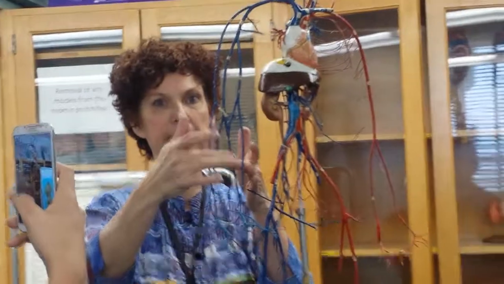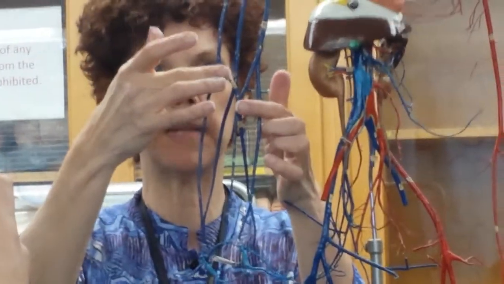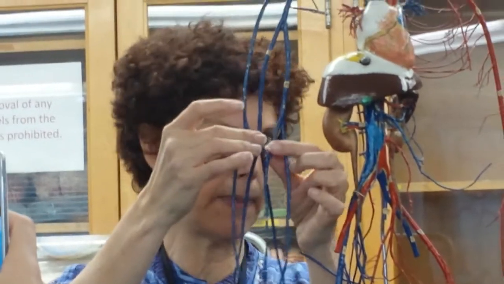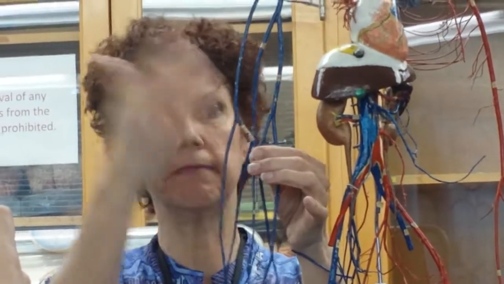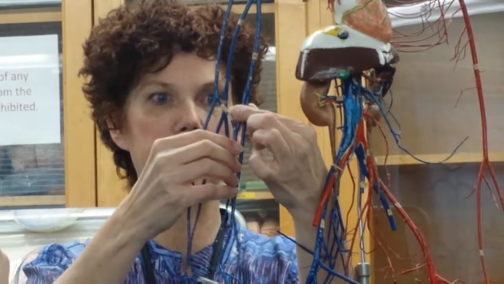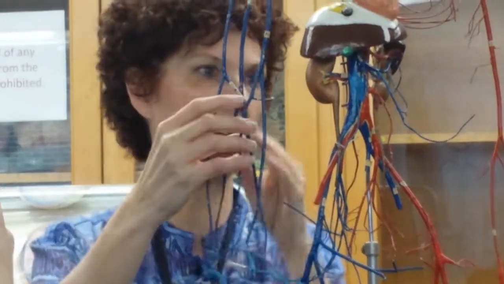Here we have median antebrachial, and it's going to go either into the median basilic or the median cephalic, because this is a Y pattern. But if we didn't have the Y pattern, we kind of move this over like that, then we would have the median cubital. So the H pattern, the median cubital, is what you need to identify.